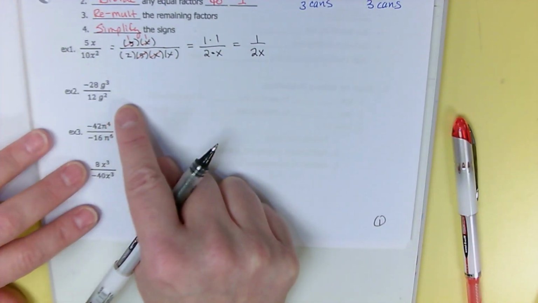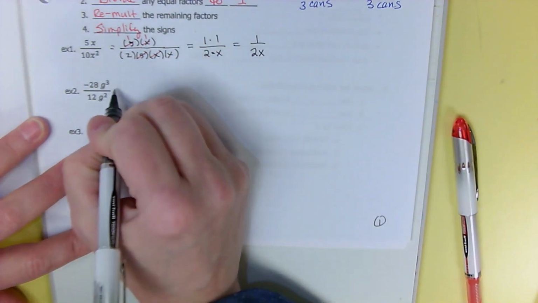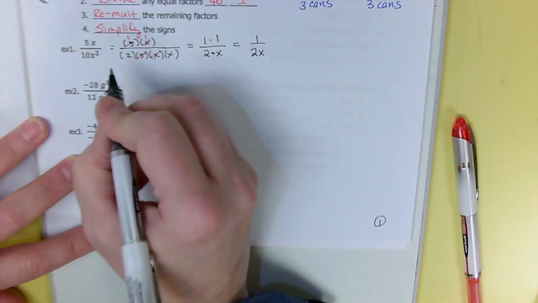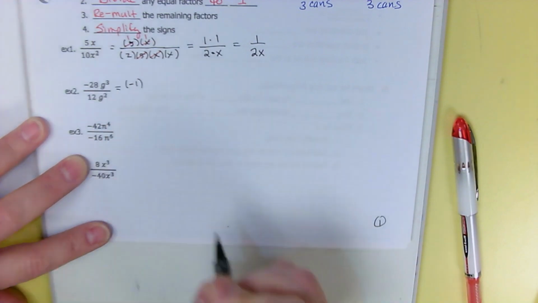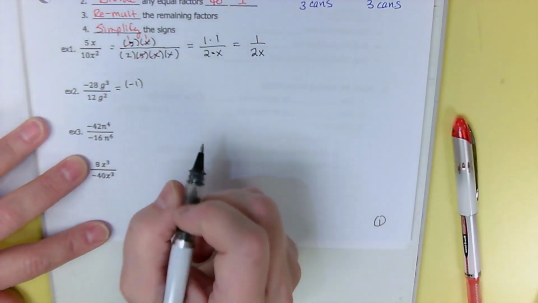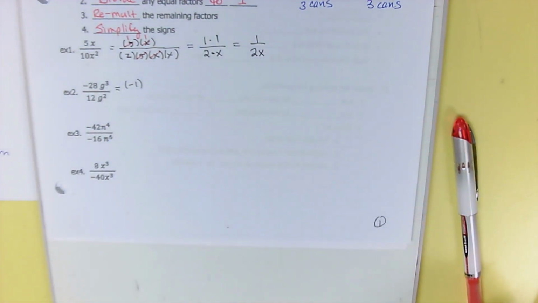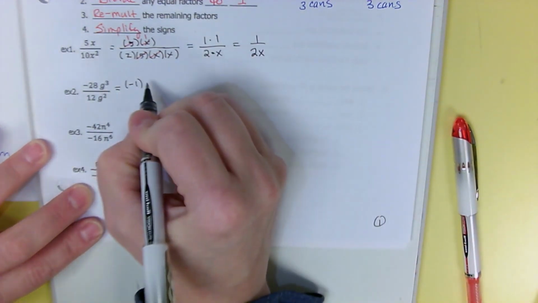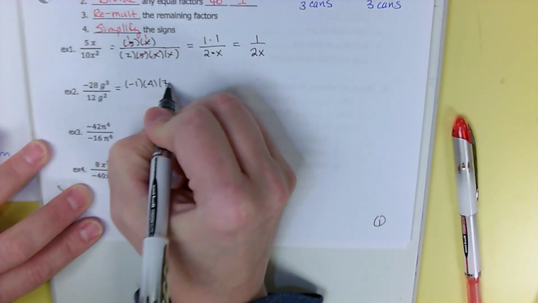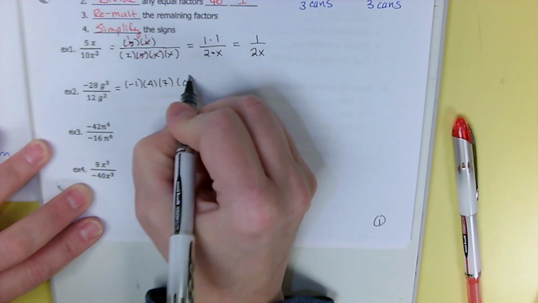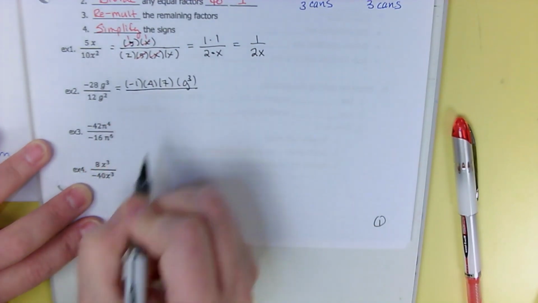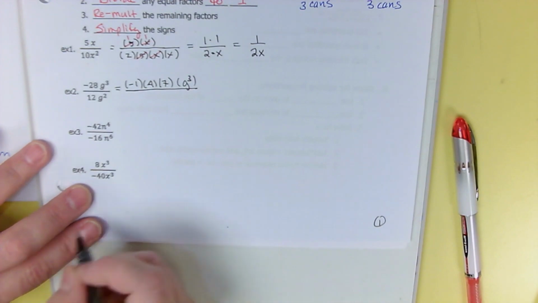12 obviously does not go into 28. So we're going to prime factor. The 28 is negative, so -1. And now here's how, if you can't do it in one step, you can do it in 2. So let's say that you only know that 28 is 4 times 7. And then I've got a g cubed. So you're going to stop there.